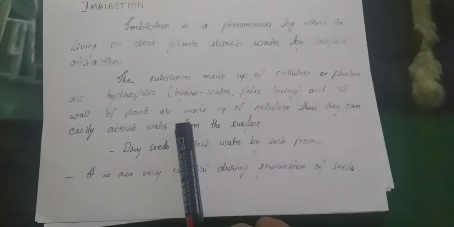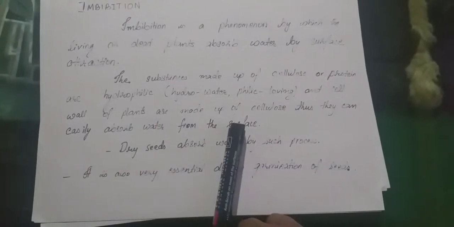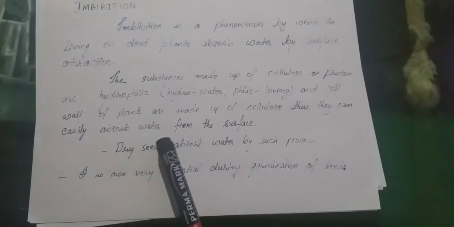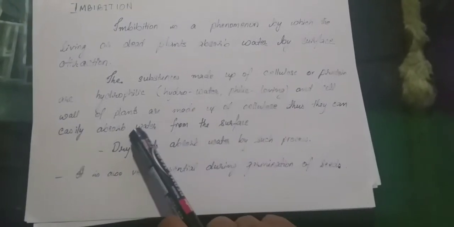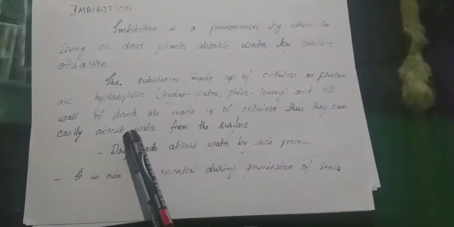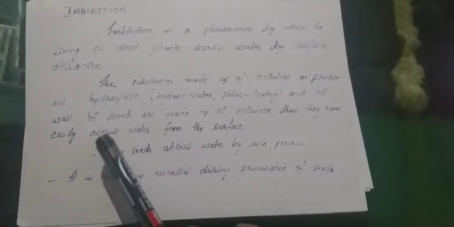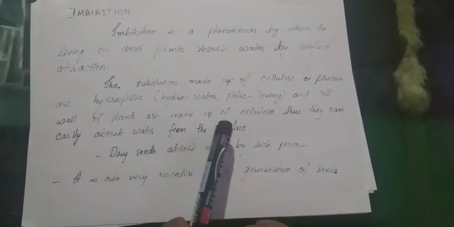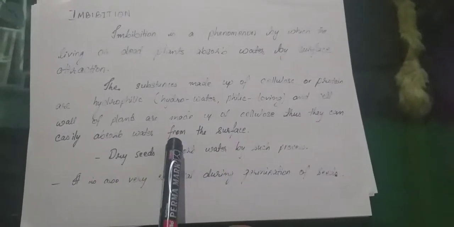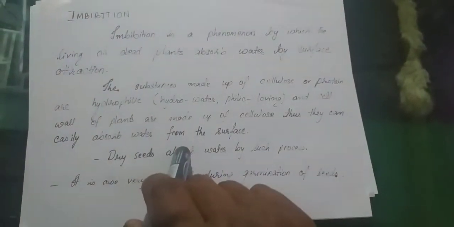And the cell wall of plants, we know the cell of plants consists of two layers. The outer one is known as the cell wall and the inner one is the cell membrane. The outer cell wall of plants is made up of cellulose, thus it can easily absorb water from the surface. So how does imbibition take place?